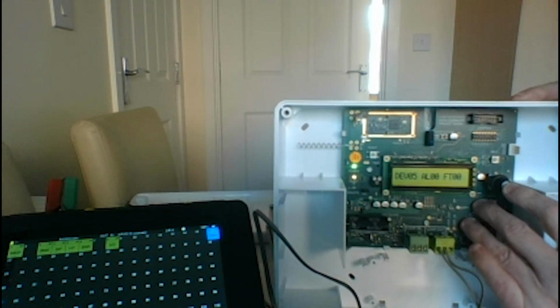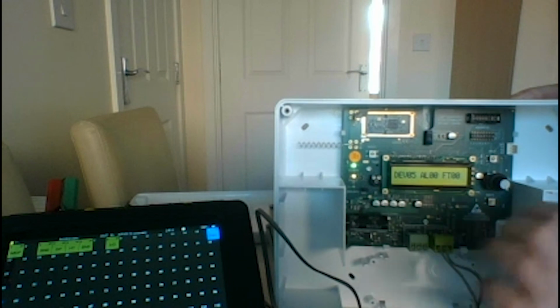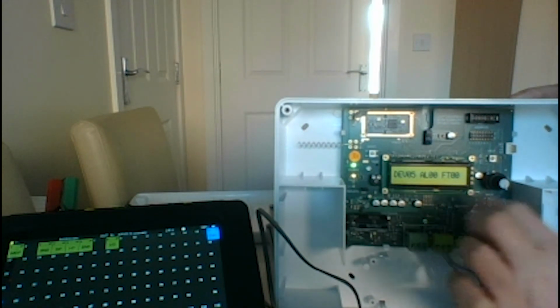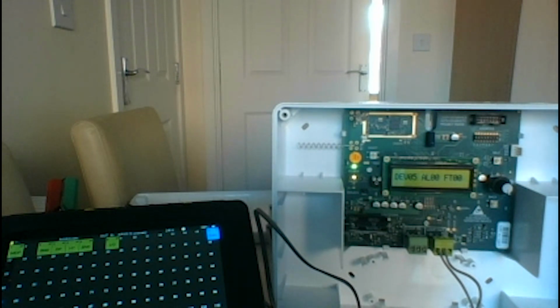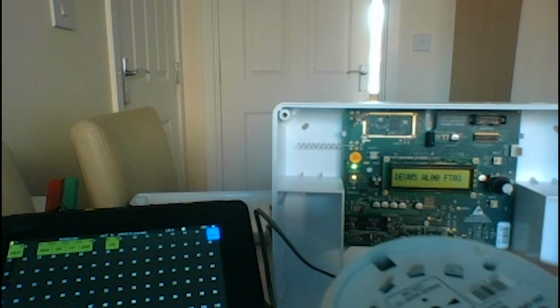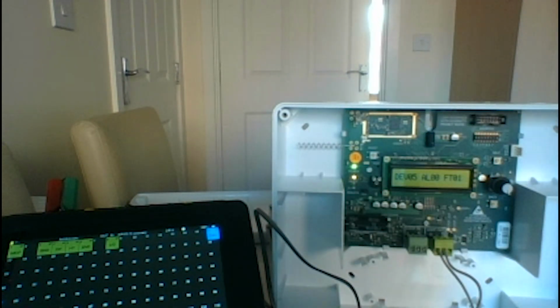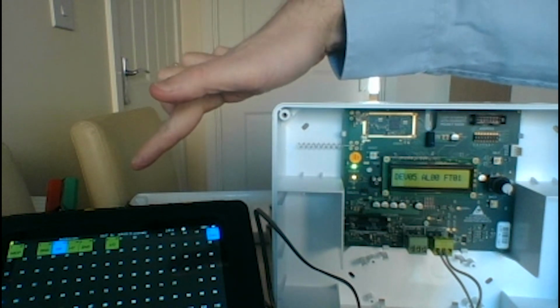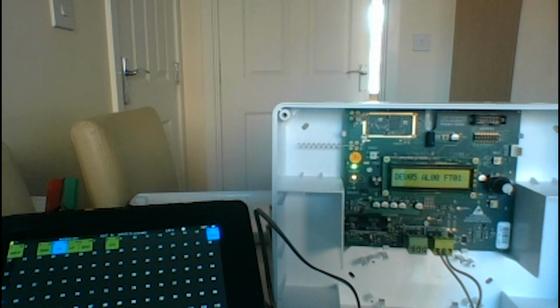So let's have a look through some of the menus in the interface. This is the front screen that we would normally see. So we've got devices 5, no alarms, no faults. Now, if we were to take the top off a detector base or cause a tamper fault or anything like that, we'll get a fault condition on here, and obviously you can see it go into fault on the diagnostic tool. And we can find more information out about that fault if we want to.